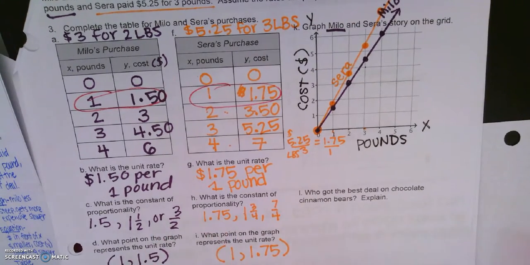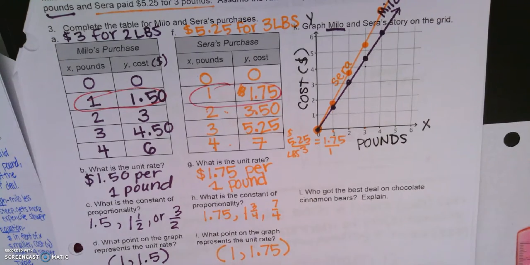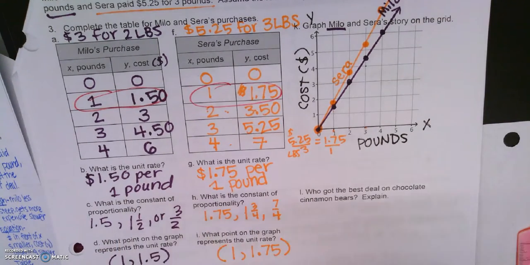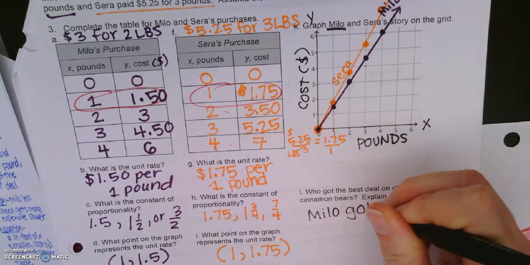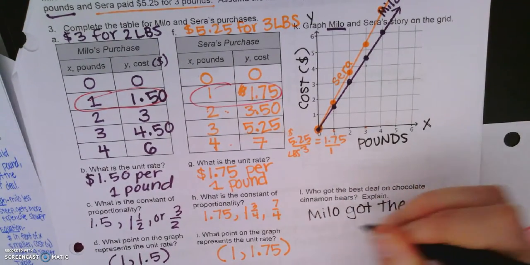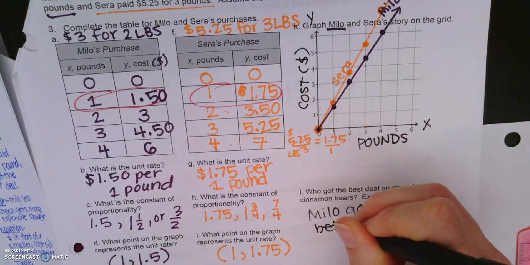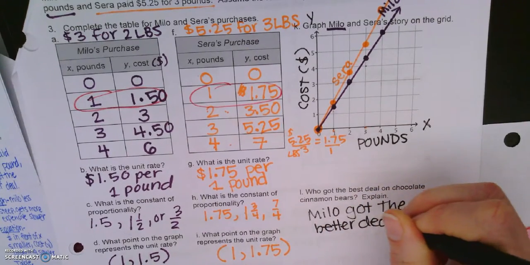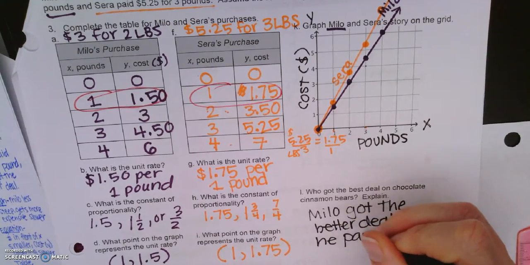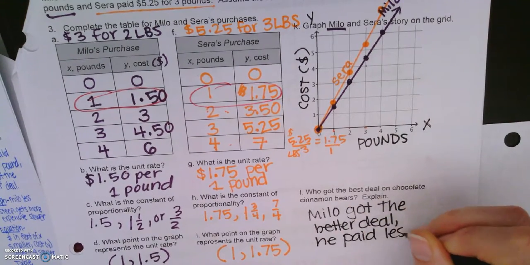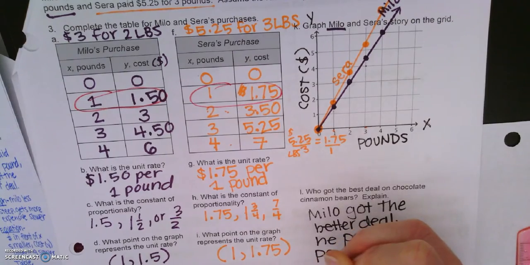So who got the better deal on chocolate cinnamon bears? Who got the better deal? And let's explain. Well, obviously, Milo got the better deal. How come? He paid less per pound.